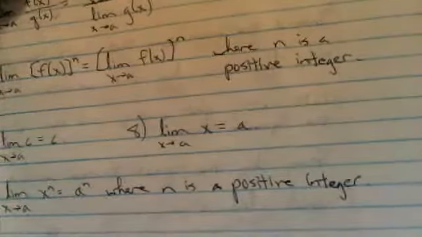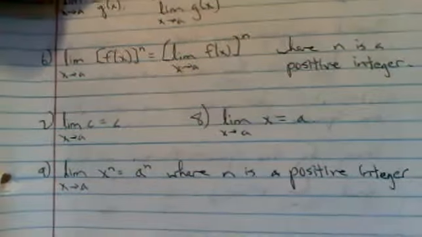Anyway, moving on. The limit of a constant equals the constant, and the limit of x as x approaches a equals a. And we also have that the limit of x to the n equals a to the n, where n is a positive integer. There's a couple more here.